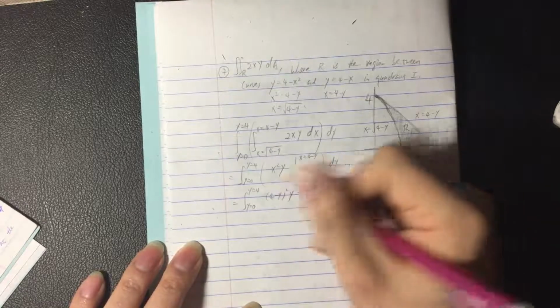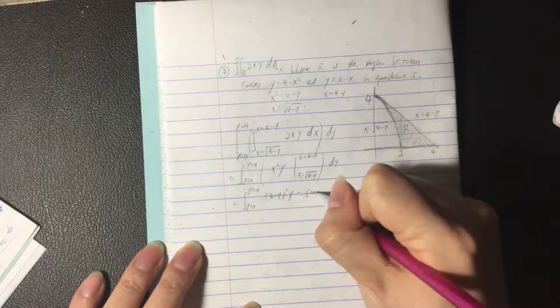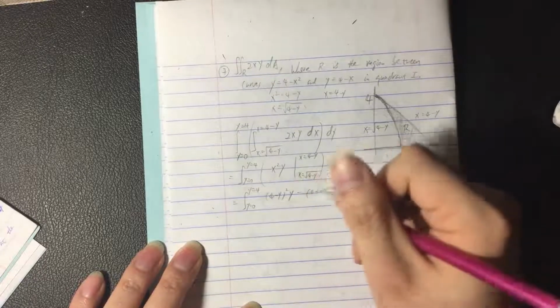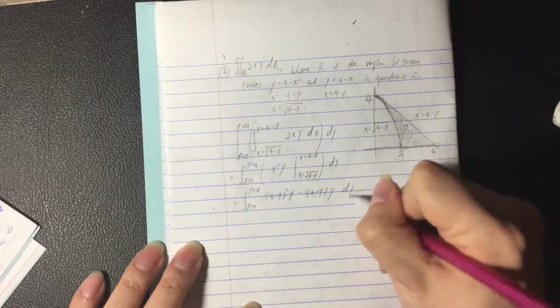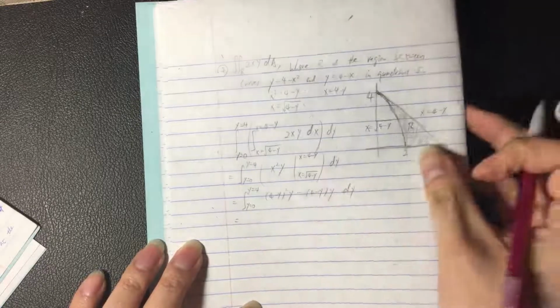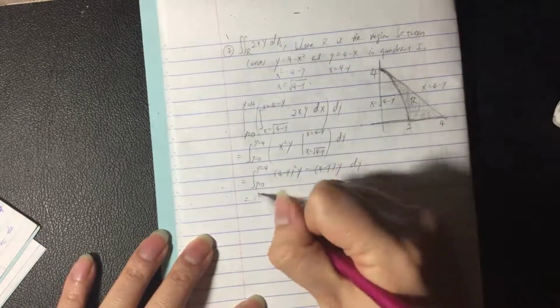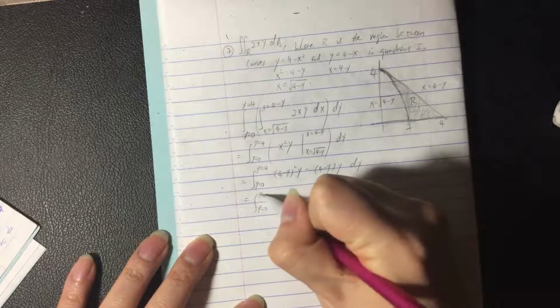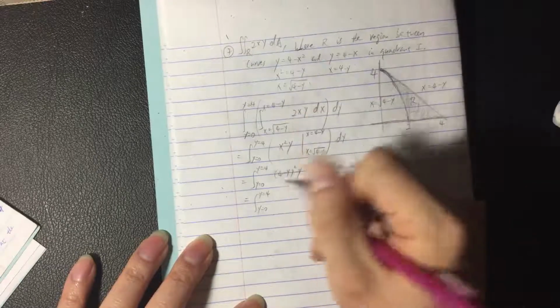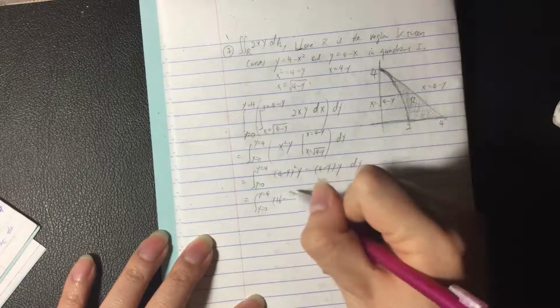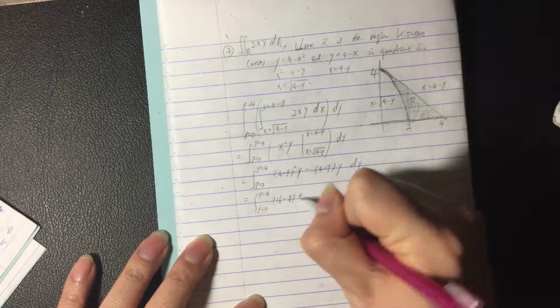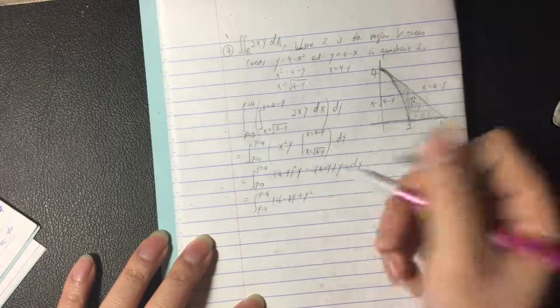If I plug in the lower limit for x, I have (square root of 4 minus y) squared; the square cancels the square root. I get y here, dy. Then expand this perfect square. I have 16 minus 8y plus y squared multiplied by y.